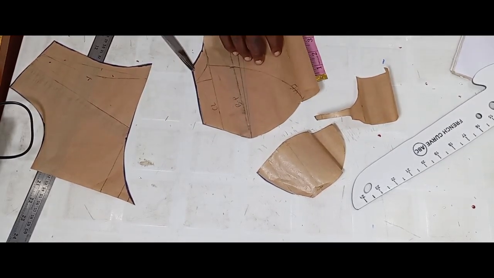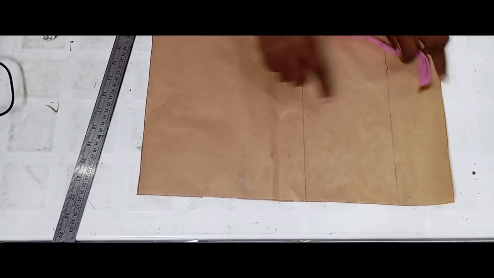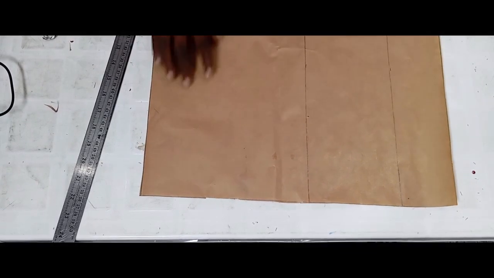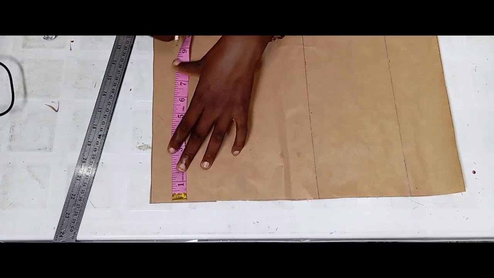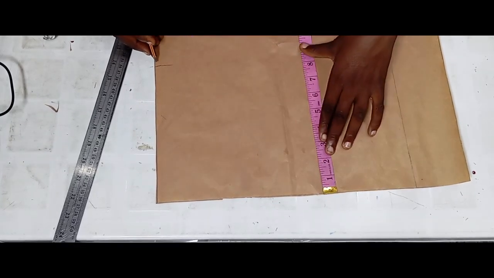For the back pattern, you need your chest line, your under bust, then your length. This is my length, so this is the length I will be using. The first thing you are going to do, after you have gotten all of those measurements, is to mark your shoulder measurement, half of your shoulder measurement.